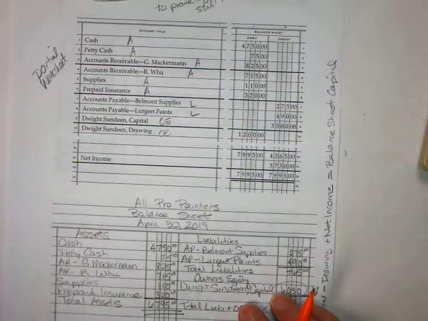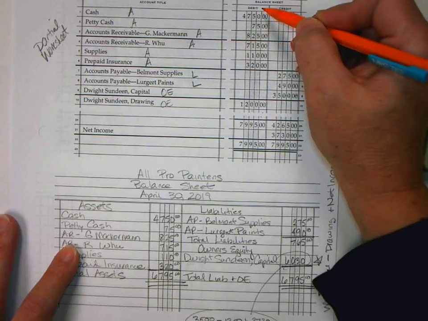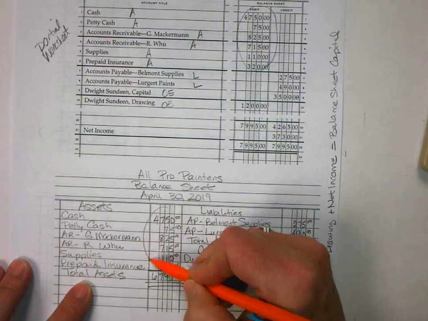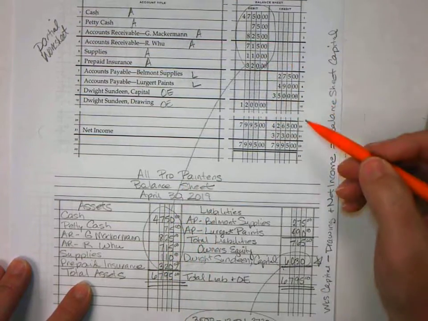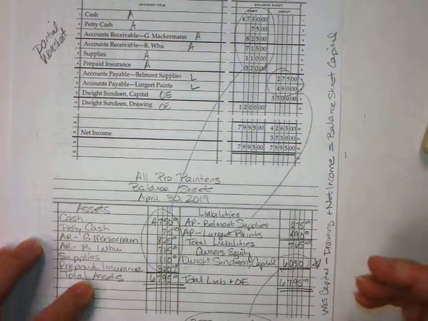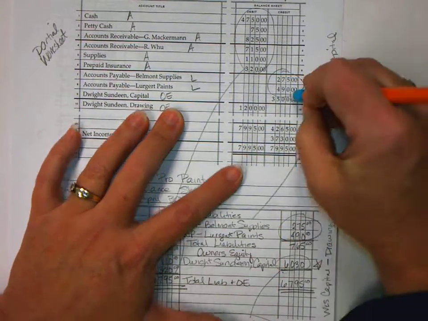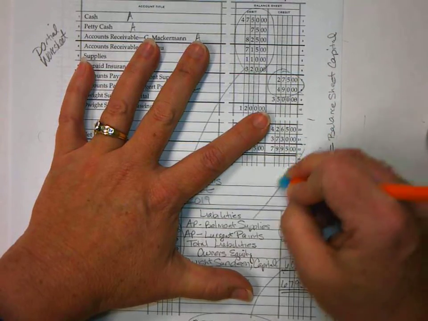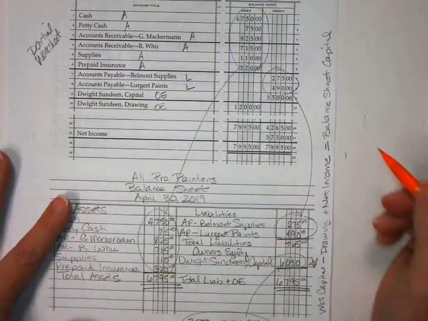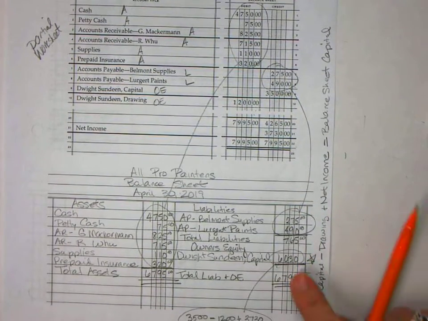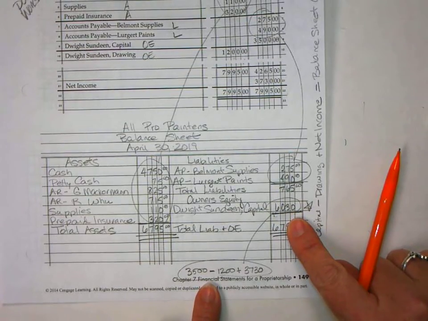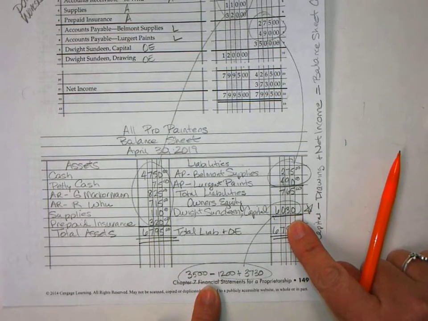Okay, balance sheet, all our assets, right here, match up here, our liabilities, okay, and then our owner's equity is the calculation. So we know where that number's coming from. All right.